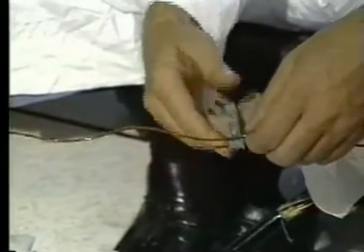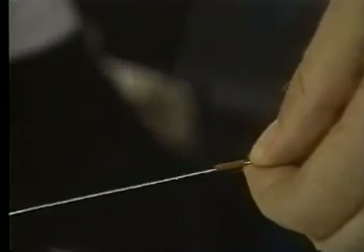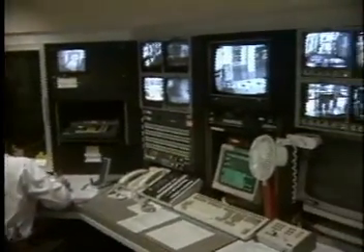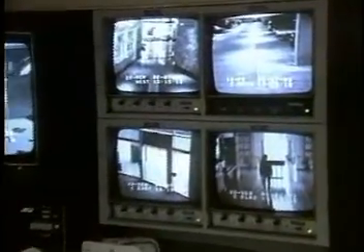Fiber does not radiate signals, so it is extremely difficult for an intruder to tap into a fiber system. Light must be removed from the fiber itself, making detection very easy. Fiber affords a degree of security not possible with other transmission systems.